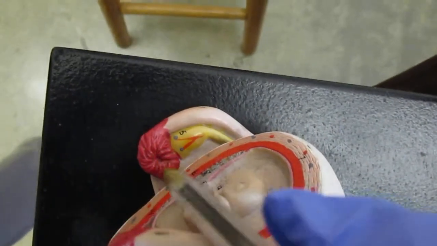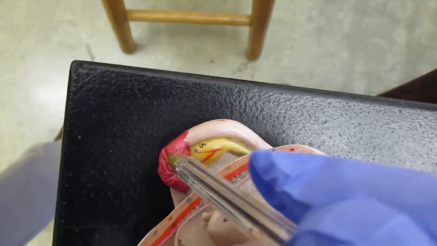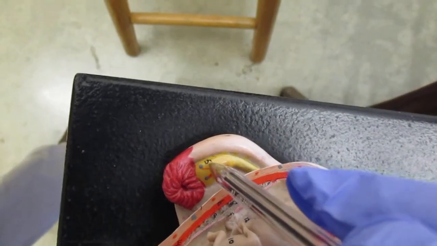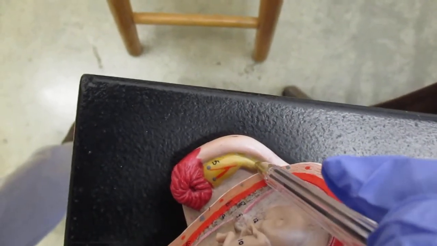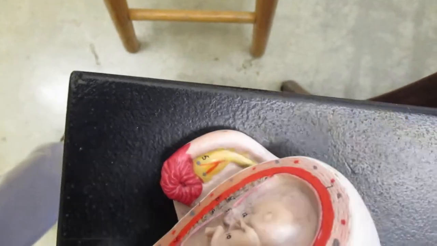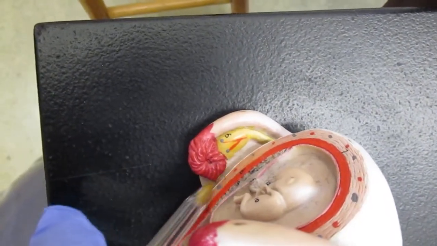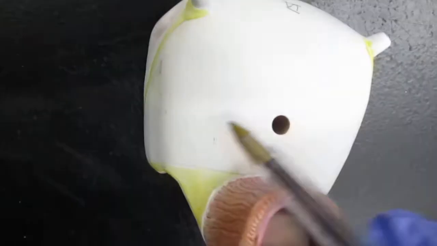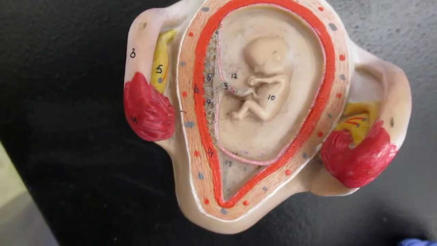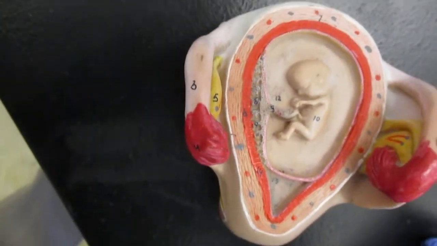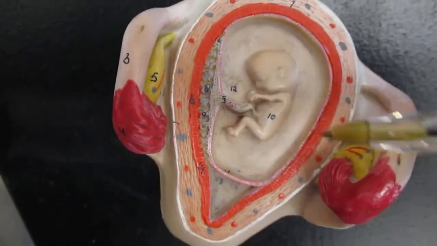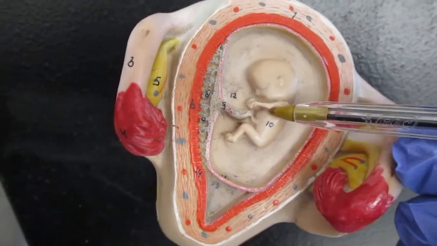So fimbriae, ovary, ovarian ligament, fallopian tube, broad ligament again. That's this structure right here. You can see on the back, all this would be your broad ligament. And let's see, we have the fetus now. So here's your fetus.